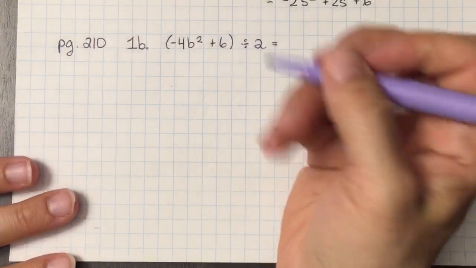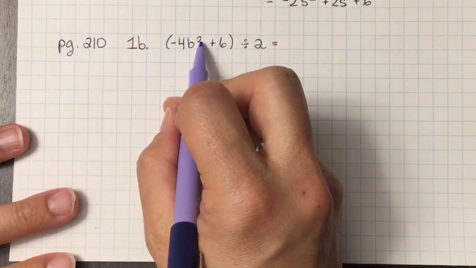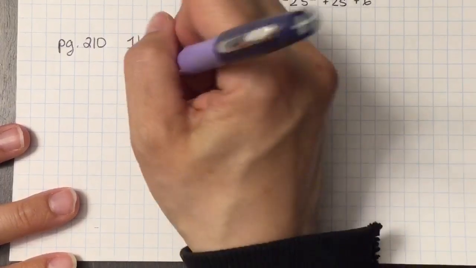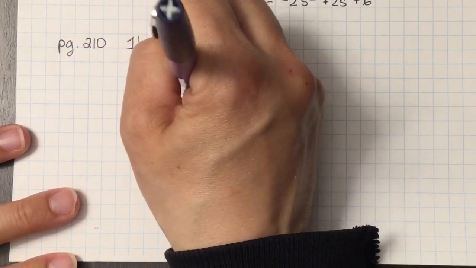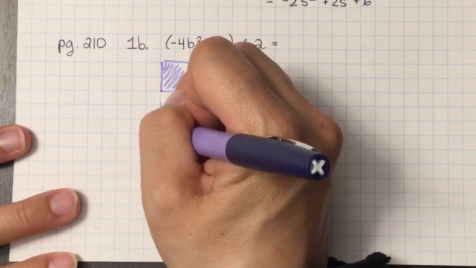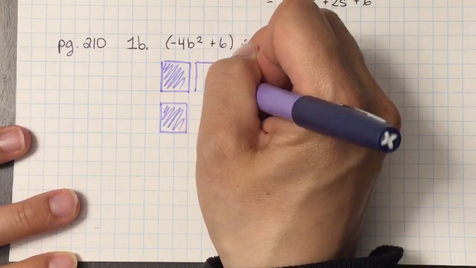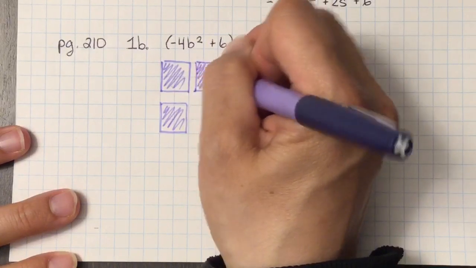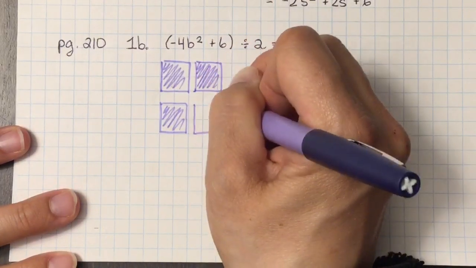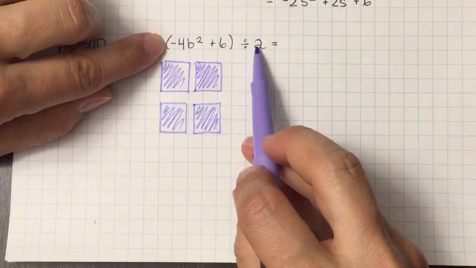Okay, so how I would do that is I would be like, okay, minus 4b squared. So I'm going to have filled in squares, and I want 4 of them in 2 groups. So I'm going to start and just evenly do 1 back and forth. So here's 1, 2, okay, I have some more, 3, and 4. Okay, so I've taken this and I've divided that by 2.